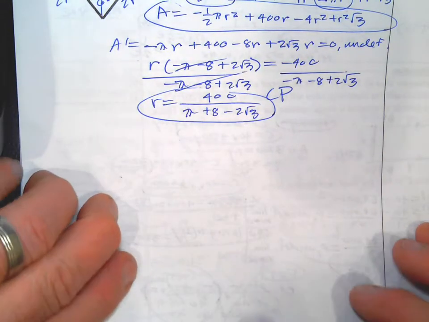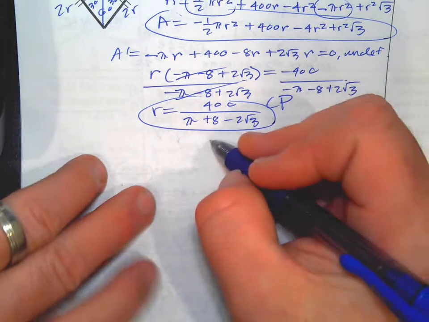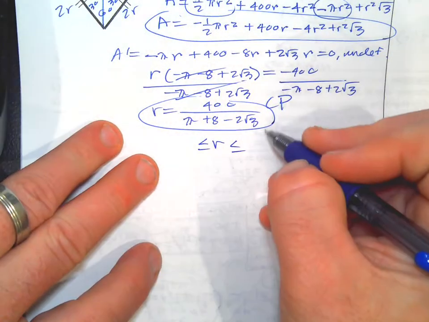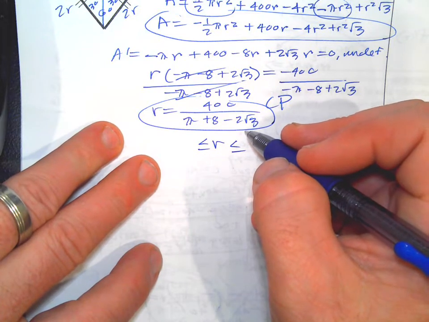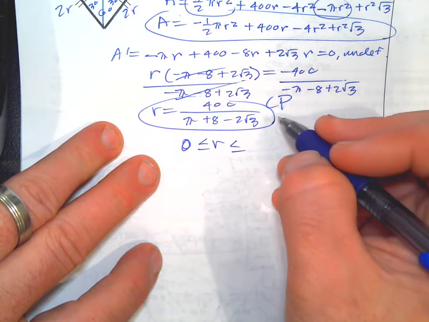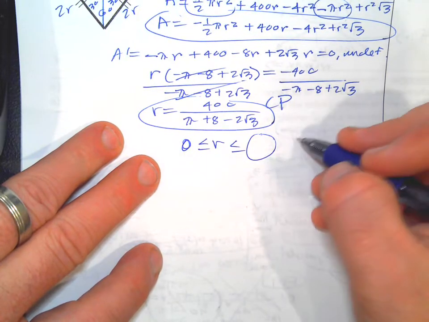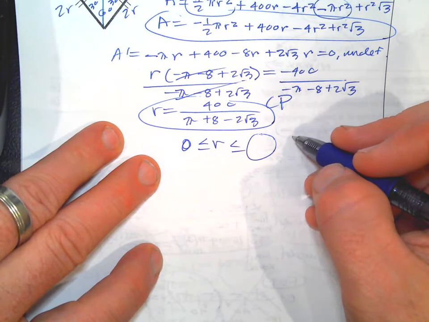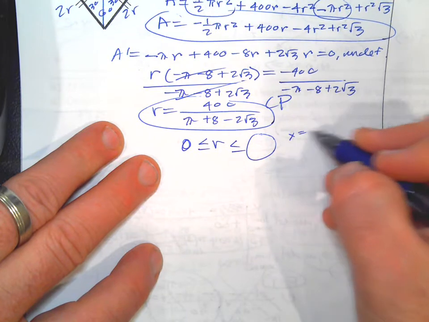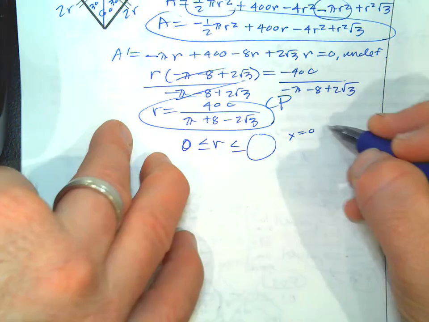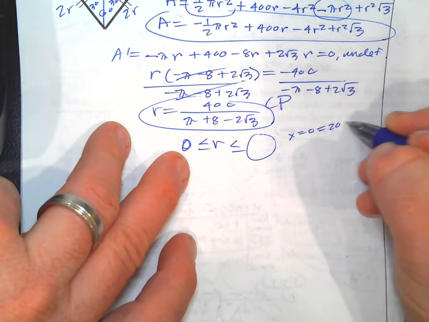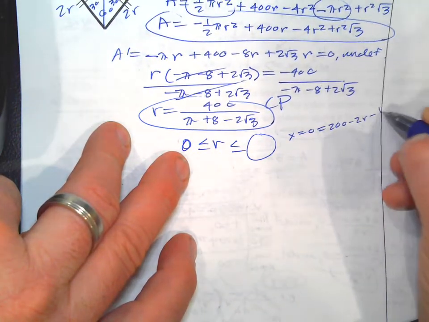It's not super pretty, but what are the endpoints? Could r be 0 and the track still be 400 meters? Yes, it would just be a back and forth track. What's the biggest r can be? Well, the biggest r would be if x was 0. We just got rid of all that; we share all of the track on the triangle and the circle. So if x equals 0, we have this equation.